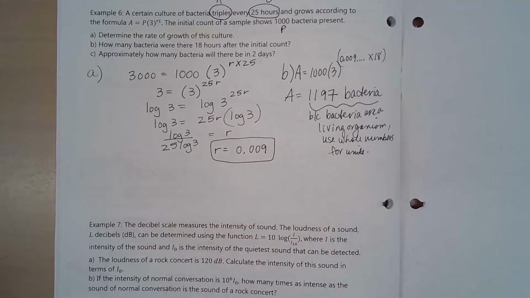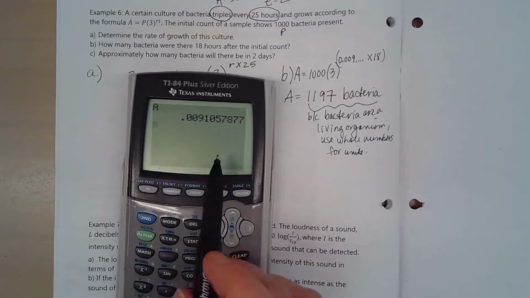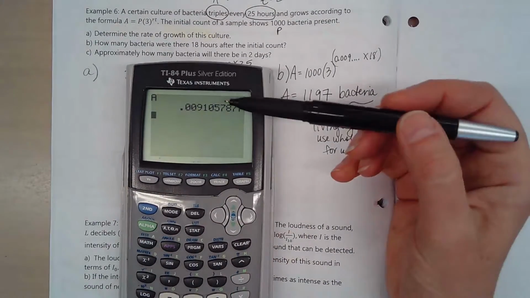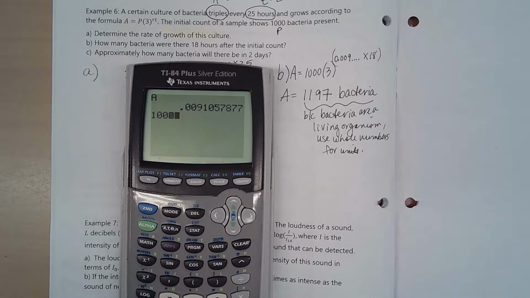Now, if you didn't... let's see. If I just call up my number here, let's say you can't find your store button, I'm going to have to use at least 6 decimal digits. So I'm going to leave that here, and I'll redo the question the old-fashioned way.